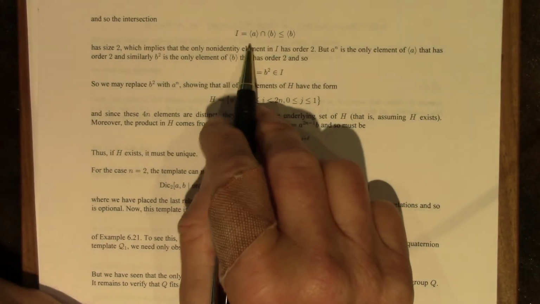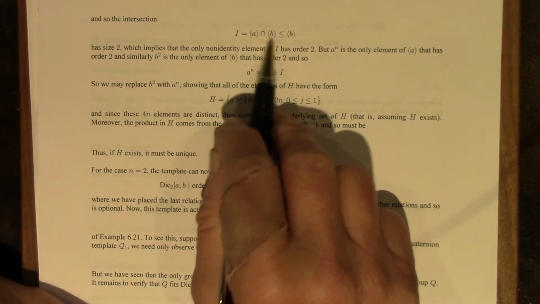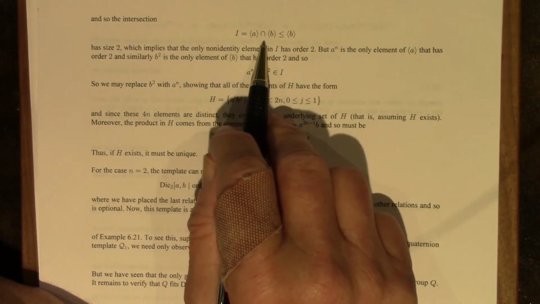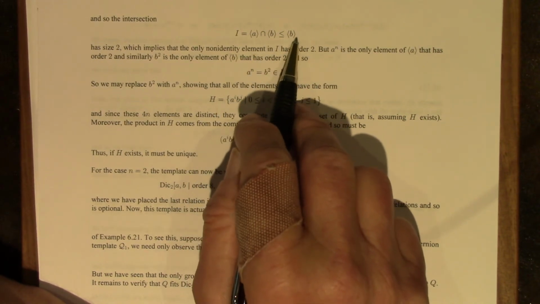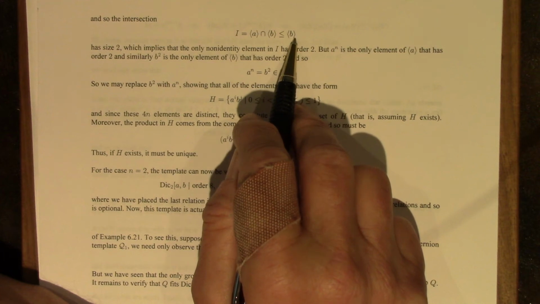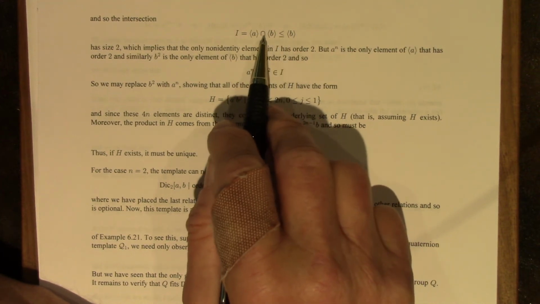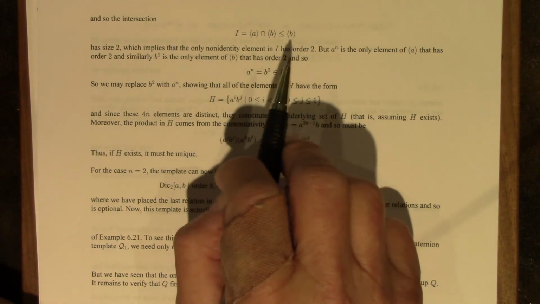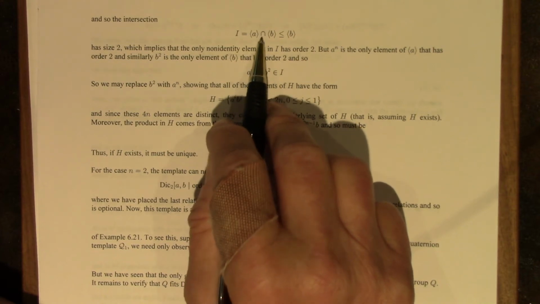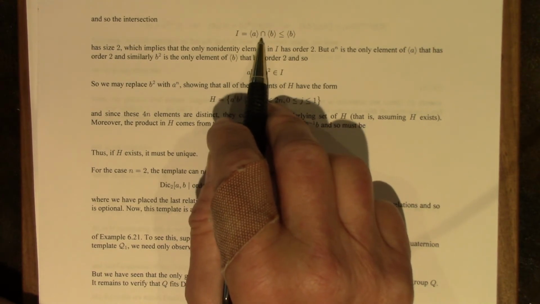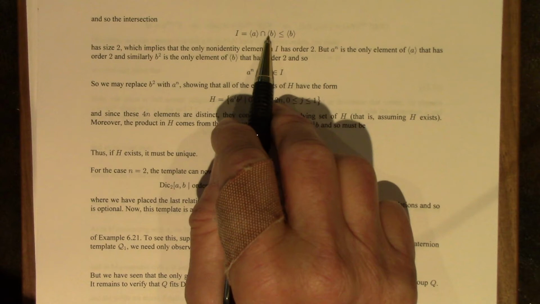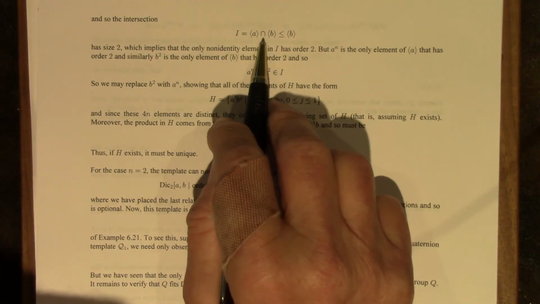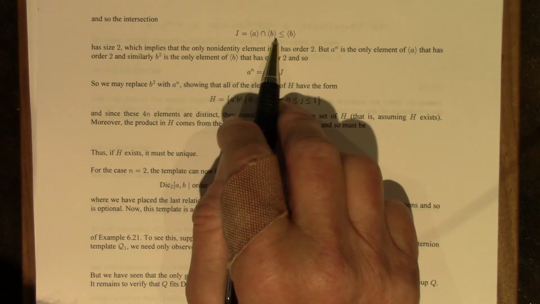The intersection of these 2 subgroups then is contained, of course, in the subgroup generated by B, and this has size 2, because the subgroup generated by B had size 4, and this cuts it in half.